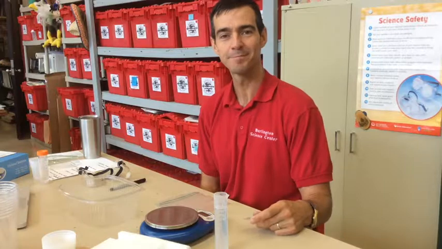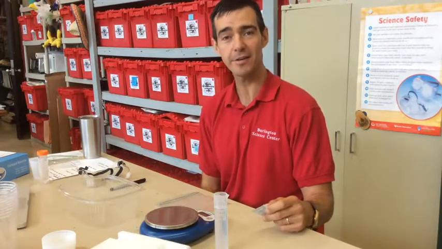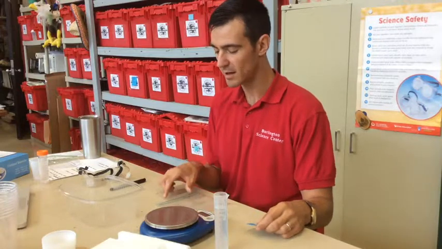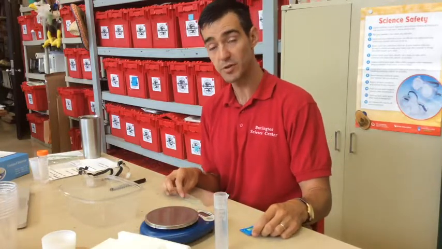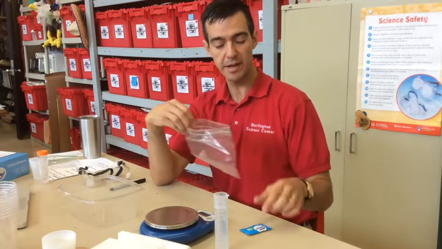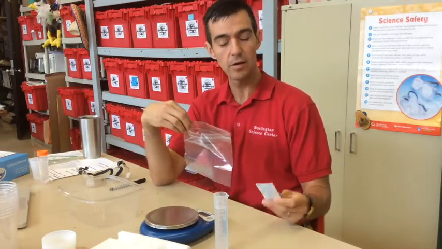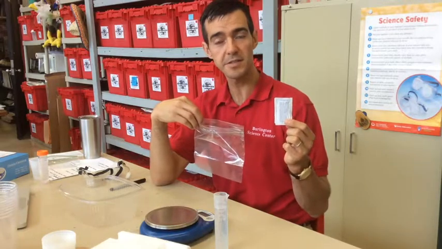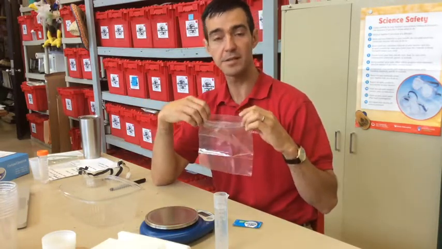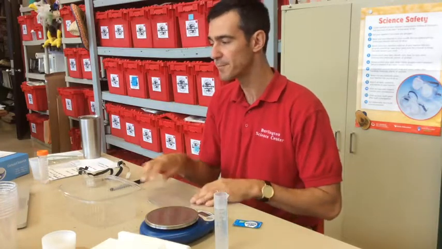Hello again. This lesson is called the Alka-Seltzer investigation. In this investigation, students are going to observe and then create a model to explain the changes that they see when two Alka-Seltzer tablets interact with the water that will be in this sealed plastic baggie container.